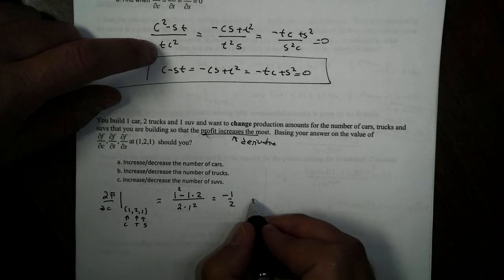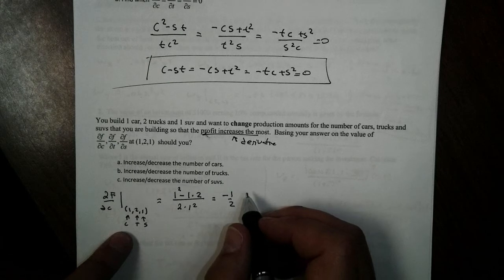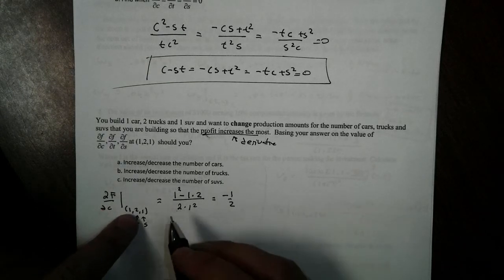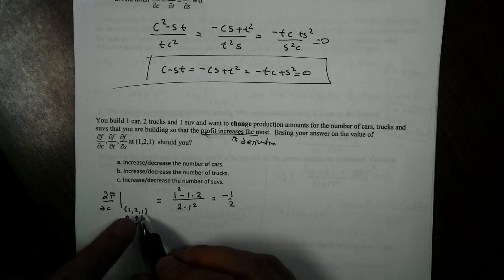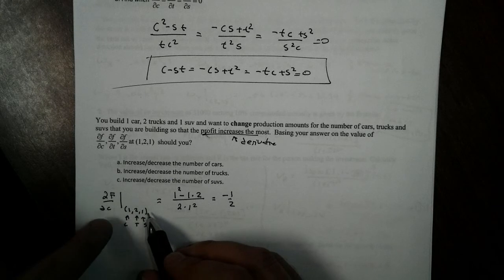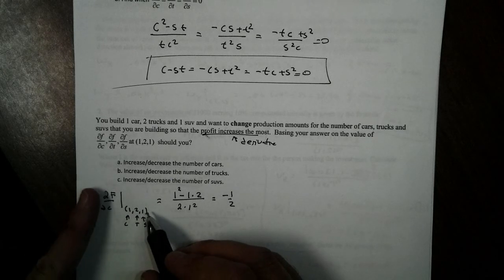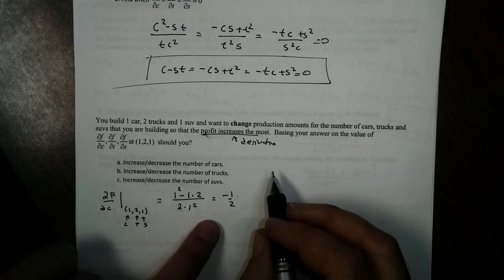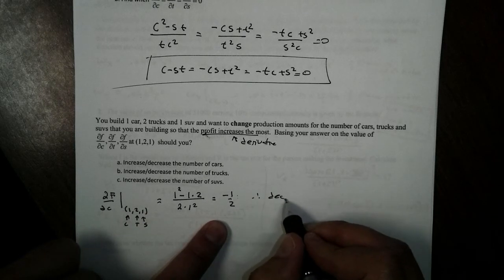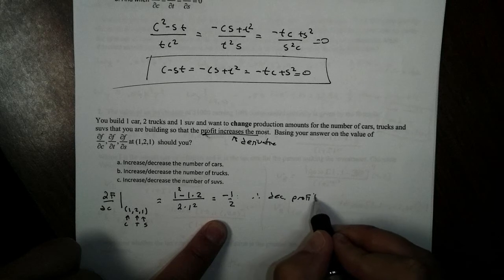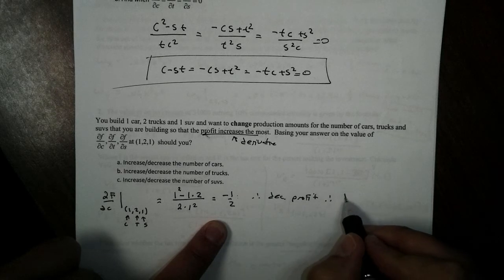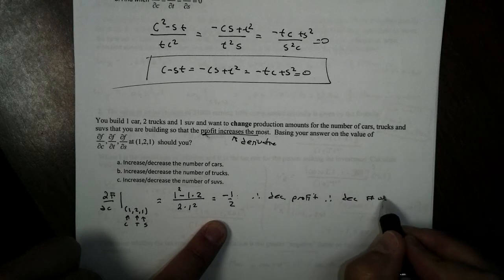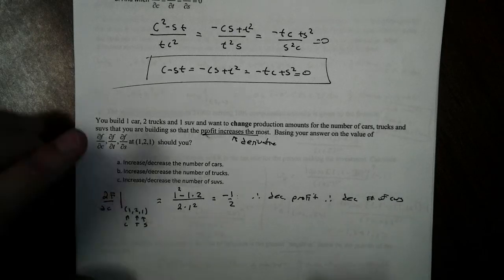So what does this mean? Well, if we only have 1 car, 2 trucks, and 1 SUV, and we increase only in the direction of cars, we are going to lose money. So this decreases profit. Therefore, we should decrease the number of cars. Cars aren't selling, maybe.